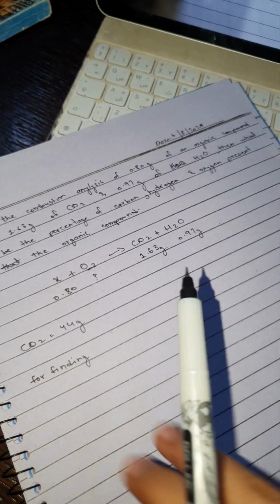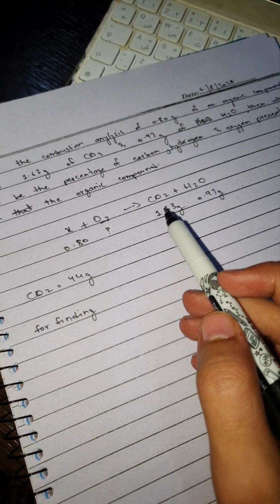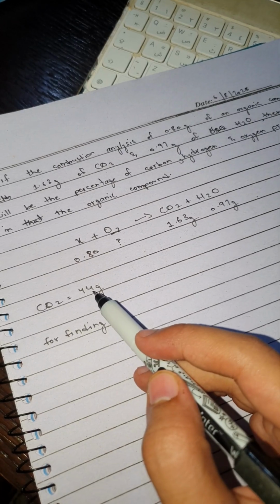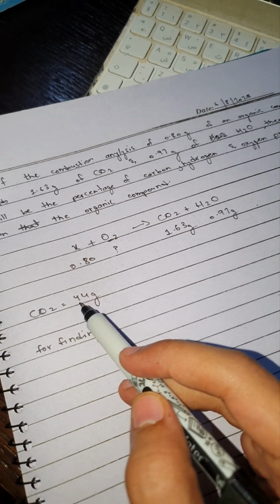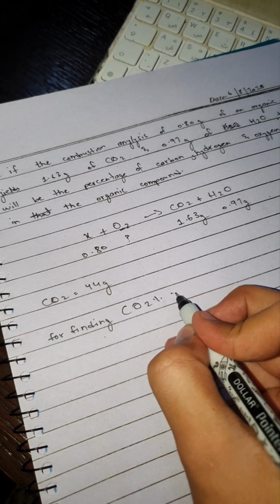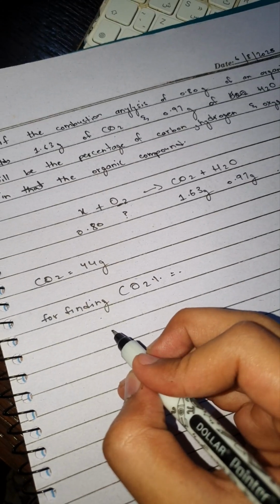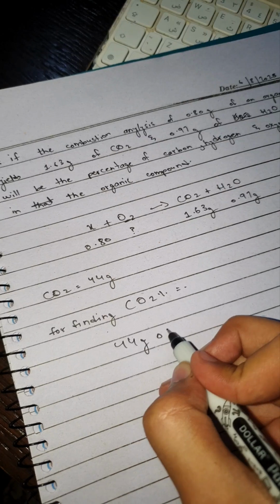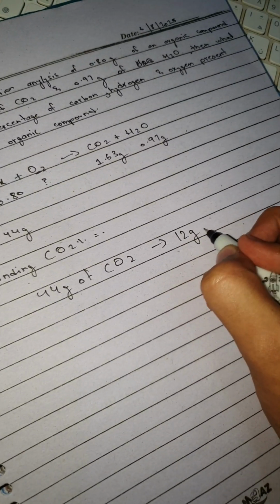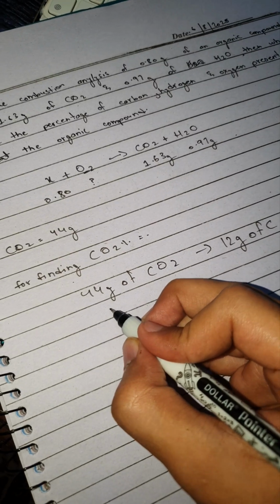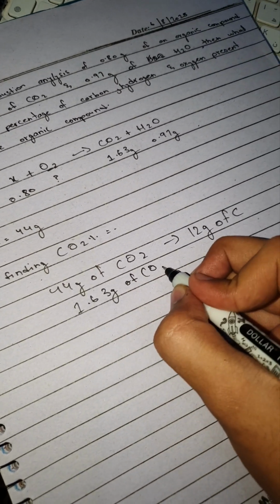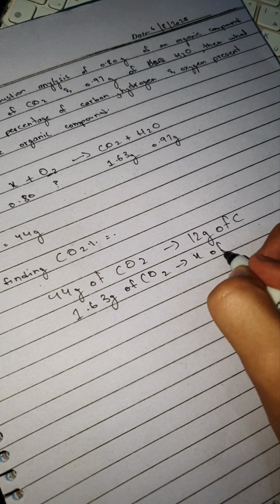So first of all, for finding the percentage of carbon from CO2, we know that the molecular mass of CO2 is 44 gram. So if 44 grams of CO2 has 12 gram of carbon in it, then 1.63 grams of CO2 will have X grams of carbon in it.